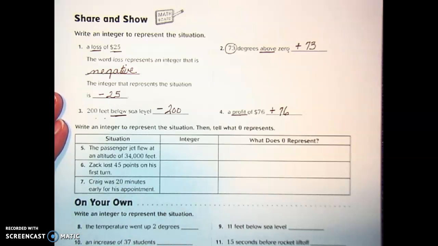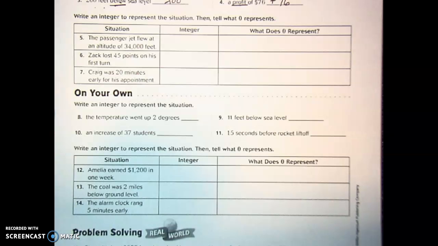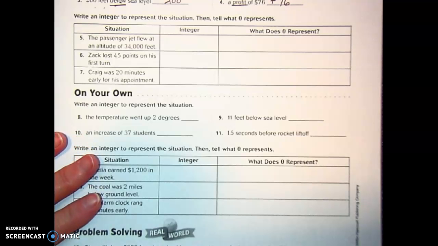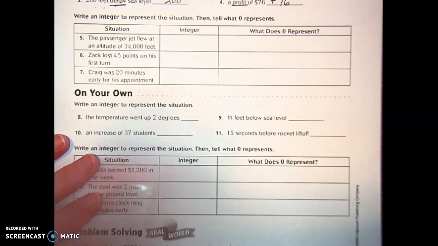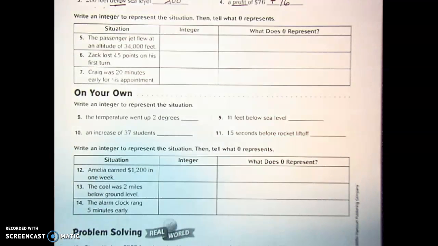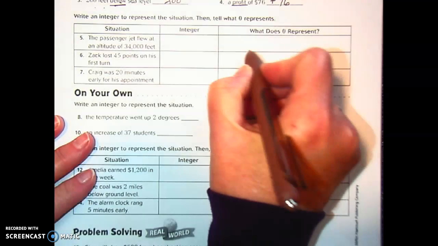Now these next ones are a little different. We have to figure out what our 0 point is. Write an integer to represent the situation and then tell what the 0 point is. So the integer is usually pretty easy. It's the 0 point that gives us trouble. So a passenger jet flew at an altitude of 34,000 feet. So let's figure out what our 0 represents. When we measure altitude, we usually start, 0 would be at sea level. So let's write sea level.